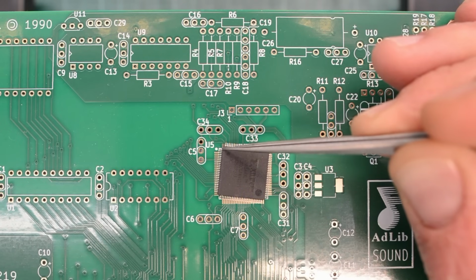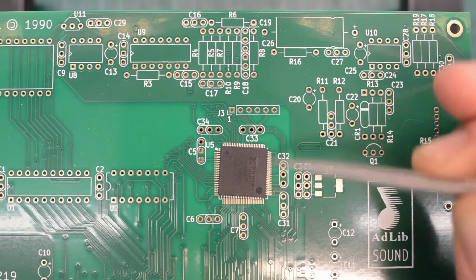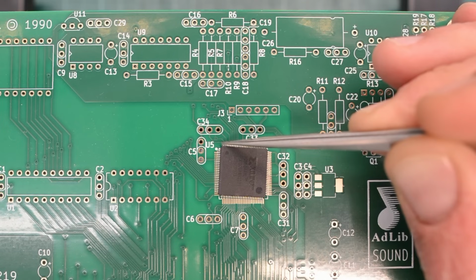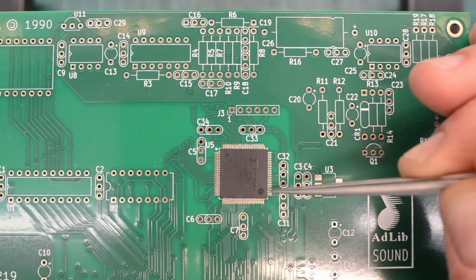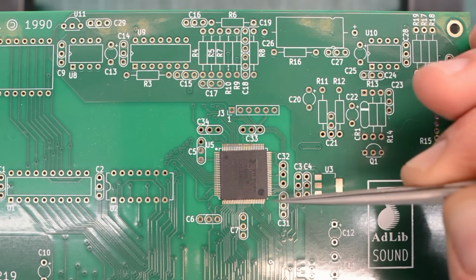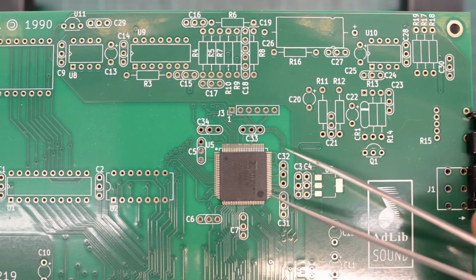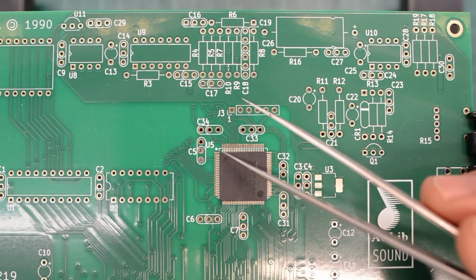Okay, so this is the only chip that could be a tiny bit tricky to solder if you're a beginner, but it's definitely not difficult. I won't be able to align it on camera though, because I basically have no space between the camera and the chip here. So I'm going to line it up off camera and solder two of the pins.